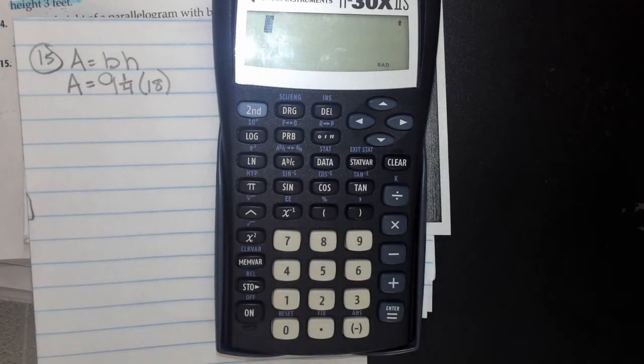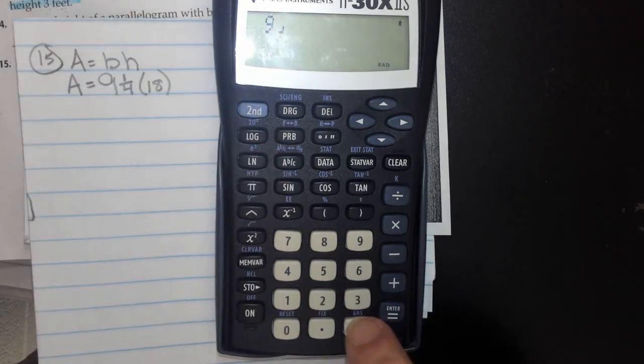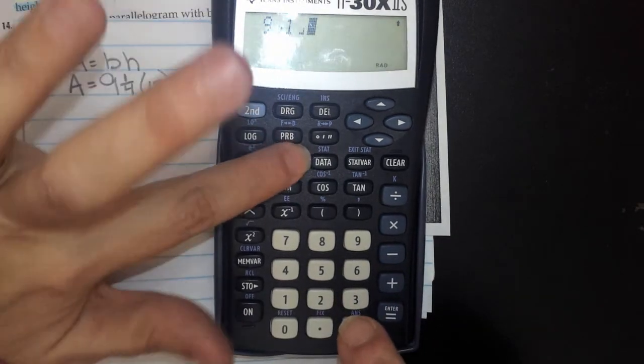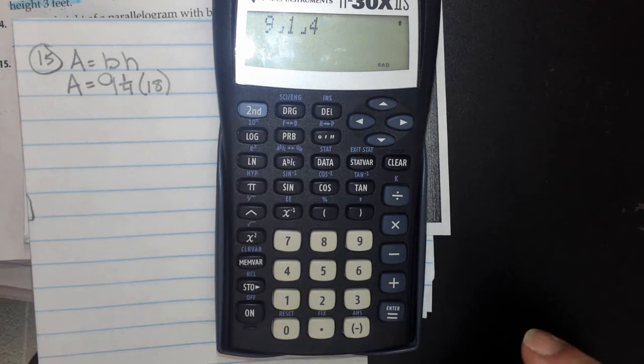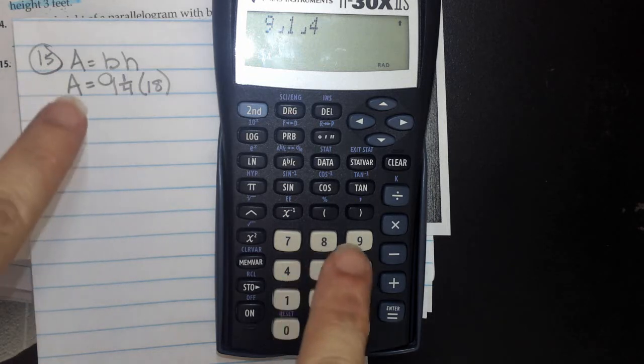I just didn't have time yesterday. So here's what you do: 9 ABC, 1 ABC, 4. You hit the ABC between each number. 9 ABC, 1 ABC, 4. You got it? Put it in your calculator.